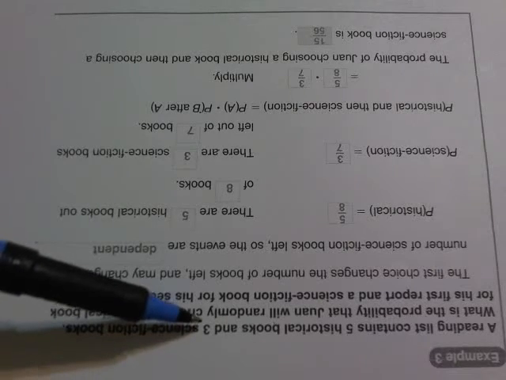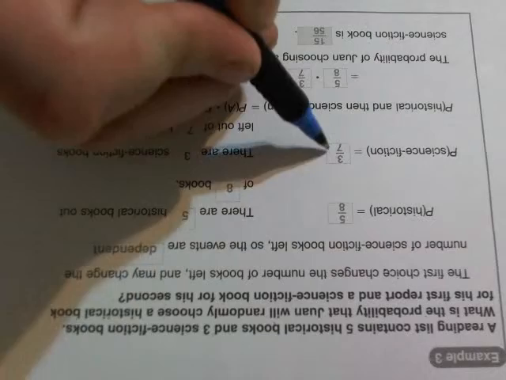Science fiction book, well, there's 3 science fiction books. But now, as you can see, the bottom number has changed to 7. Why has it changed to 7? Well, remember, we've already pulled up here in number 1 a historical book. So if I've already pulled the historical book out, there's now 1 less total book to choose from, which means the probability has changed, which is why up here in this first line, they're talking about these being dependent events. They're dependent events because I'm changing the total number of possibilities. If I change the total number of possibilities, I've changed the probability. So it's 3 out of 7 now.